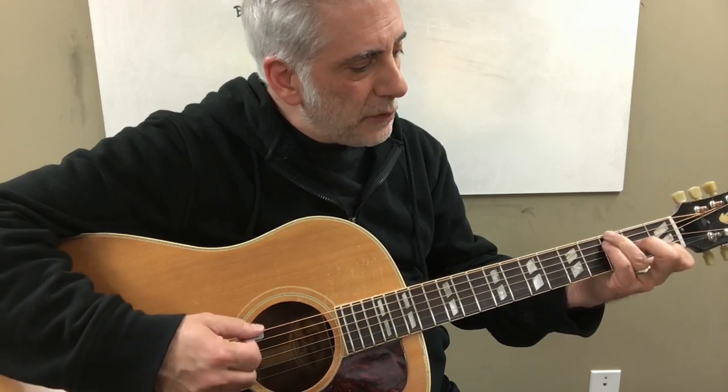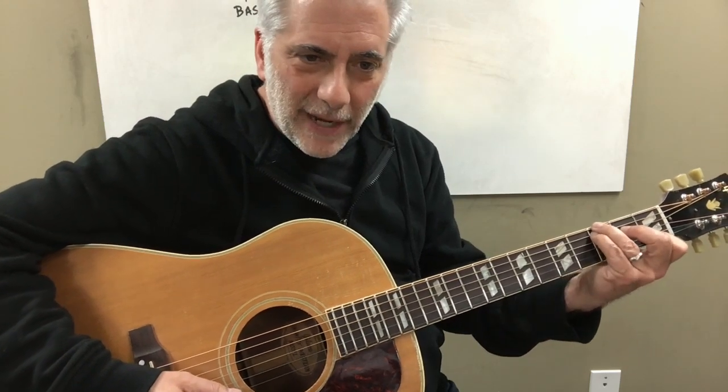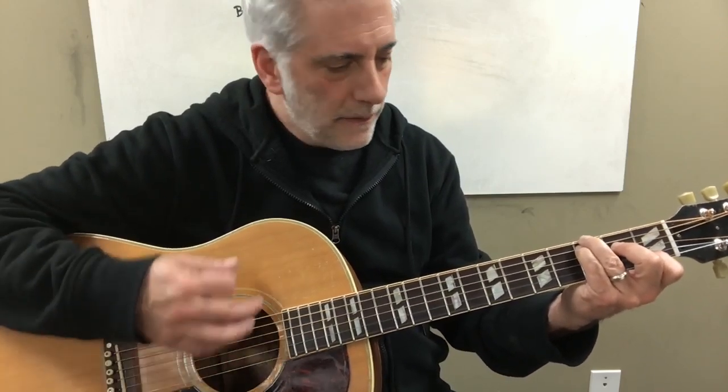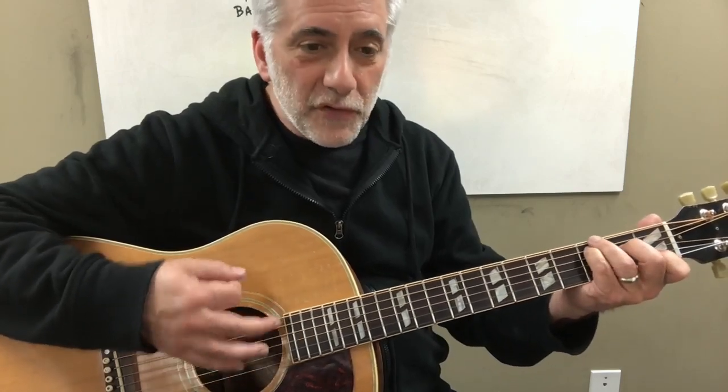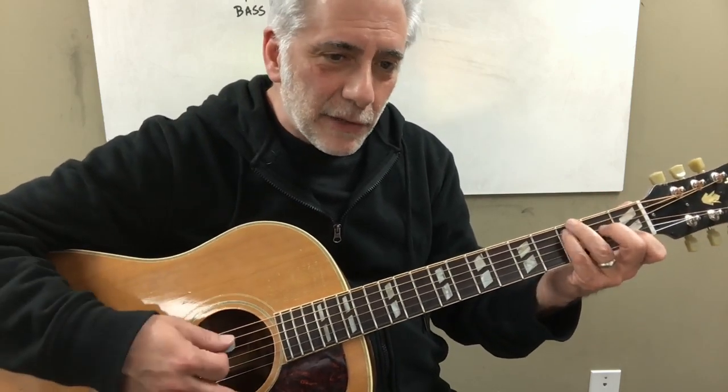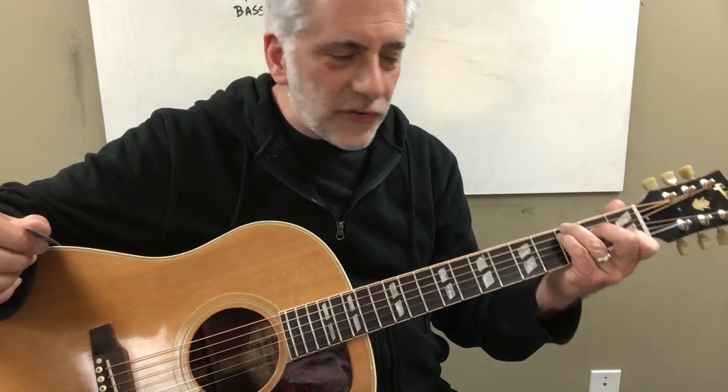Then C over G would be this. You ever play that chord, that C chord like that? That's really C over G. A lot of people learn that. I kind of learned that as my C major chord. I played C like that, but that's really C over G in the bass. That's actually a second inversion C chord.